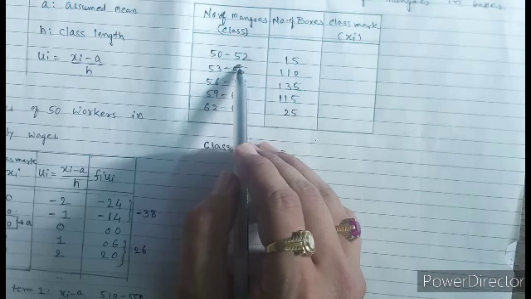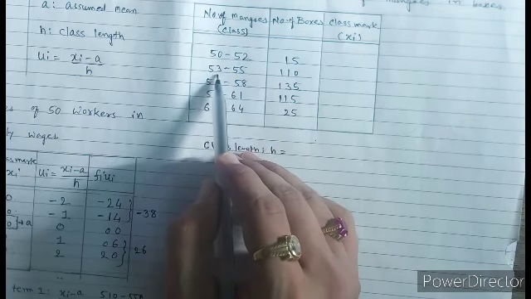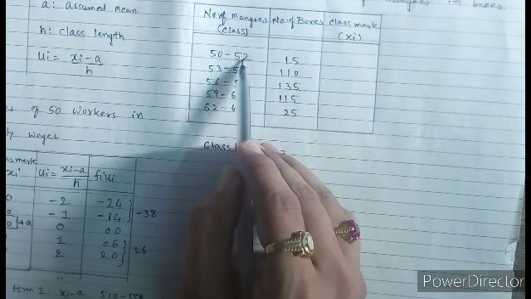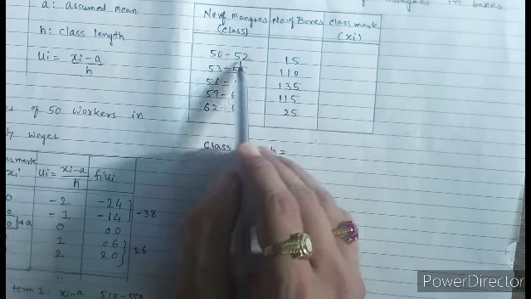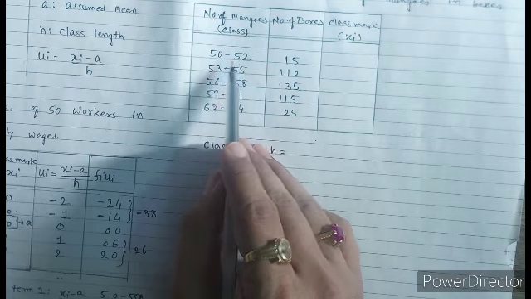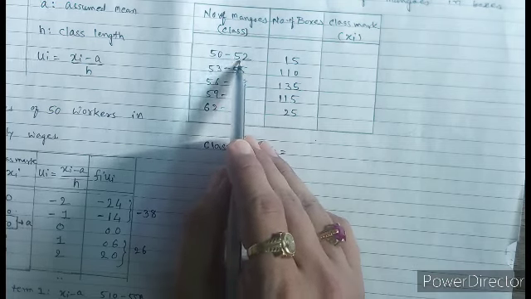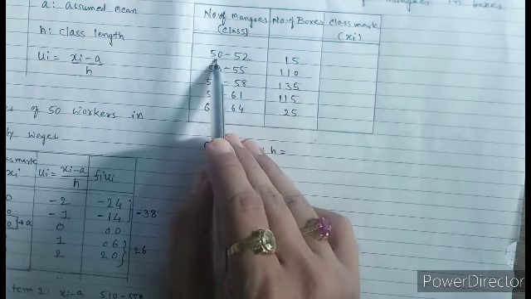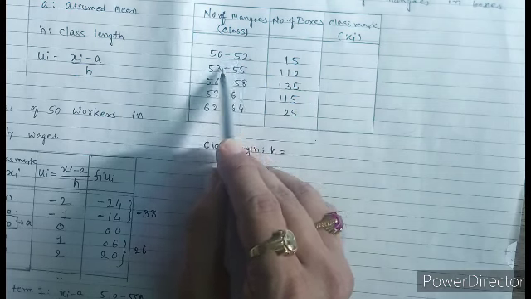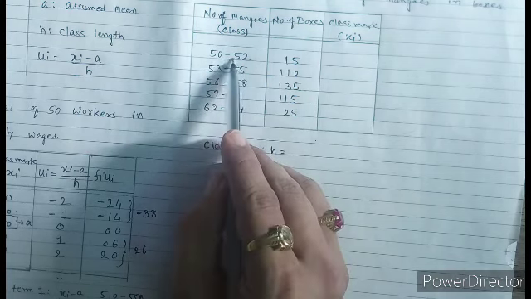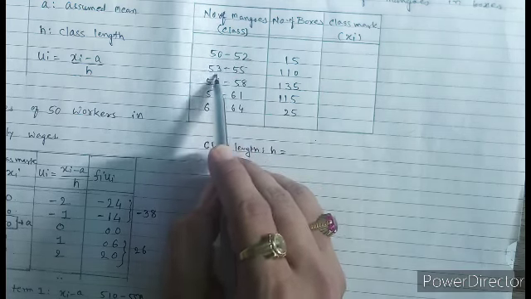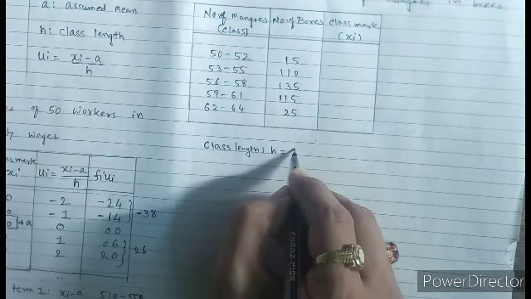52 is the upper limit, and in the second class the lower limit is 53. So there is a gap of 1 between the upper limit and the lower limit of two consecutive classes. In that case, to find class length, what do we have to do? First of all, subtract the lower limit from the upper limit, that is 52 minus 50. 52 minus 50 is 2. Now, as there is a gap of 1 between these two numbers, we have to add 1 to this subtraction. So 52 minus 50 equals 2 plus 1, that is 3. So here class length will be 3.